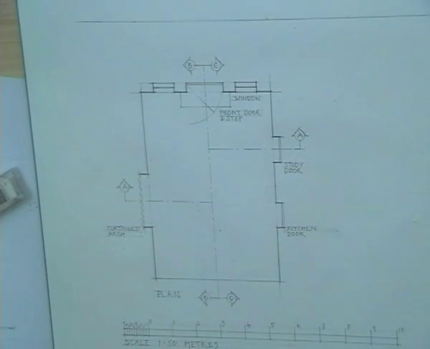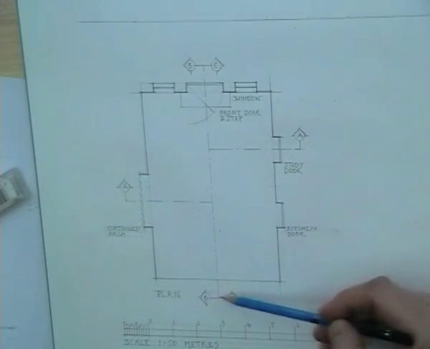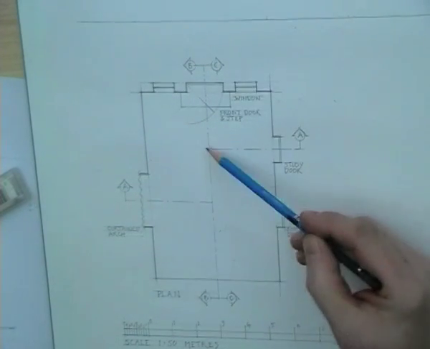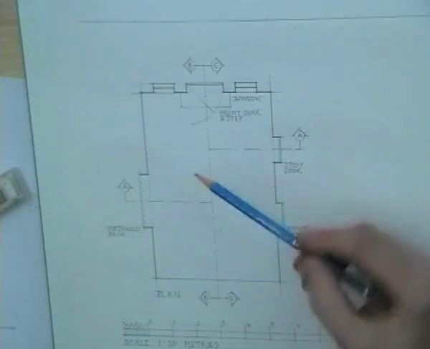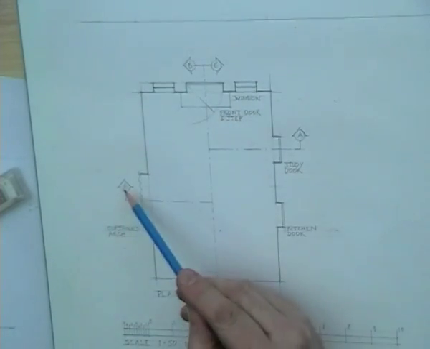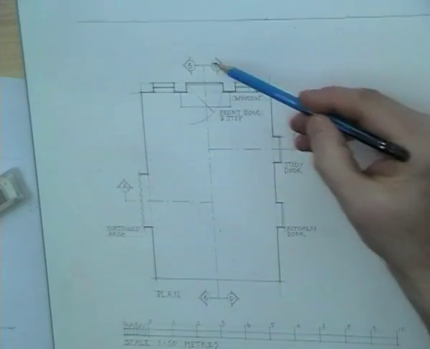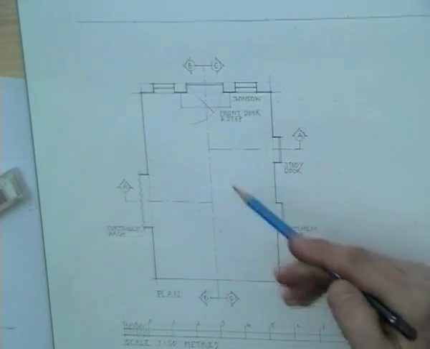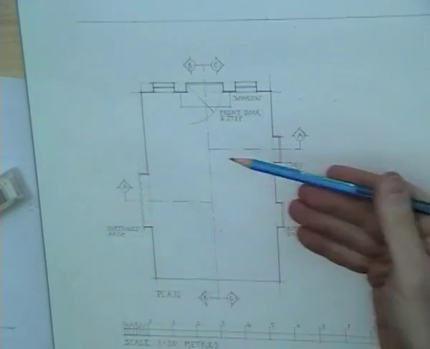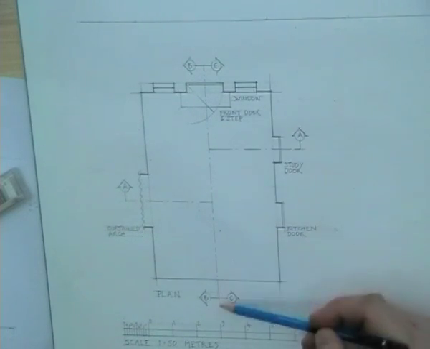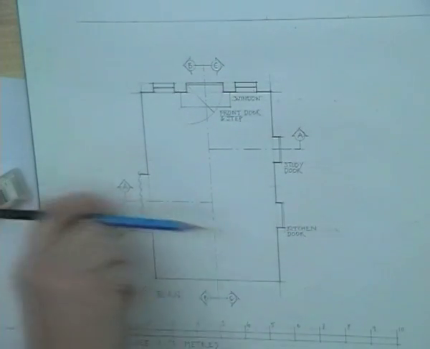So I'm indicating the lines that each section is taking now. A section is like a cut. It's as if we've taken that building, we've cut along those lines and moved those pieces apart, and you're looking at what's left.